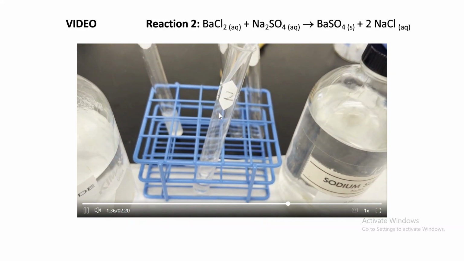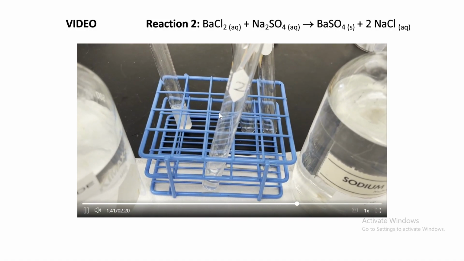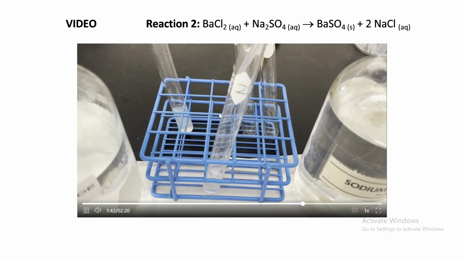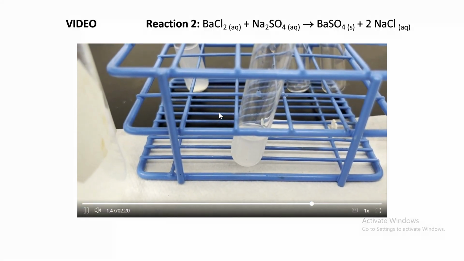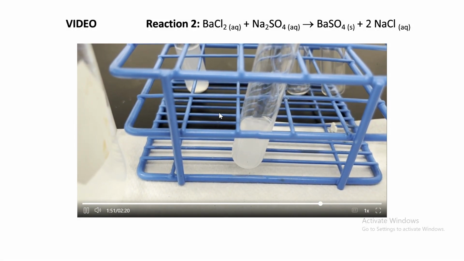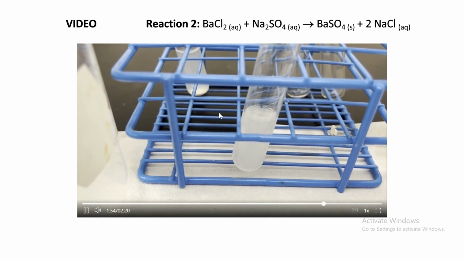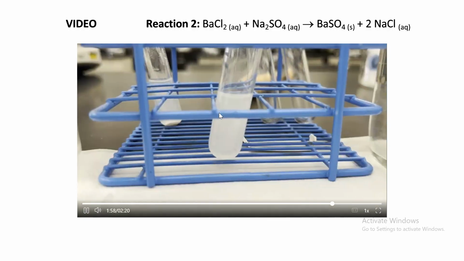We're adding it. Watch the bottom of the test tube. And as you can see, it's getting cloudy. It's not as cloudy as the first one, but it's getting cloudy.